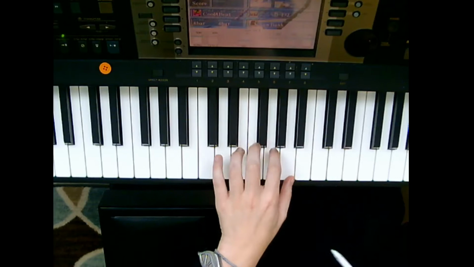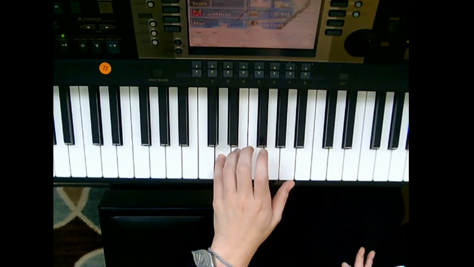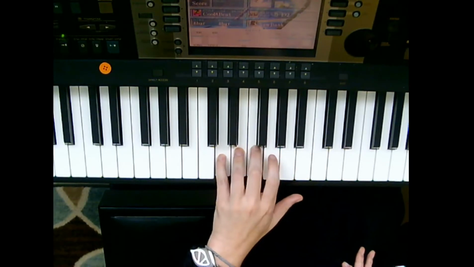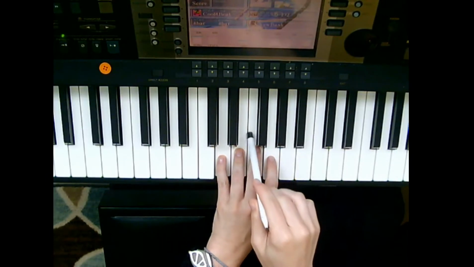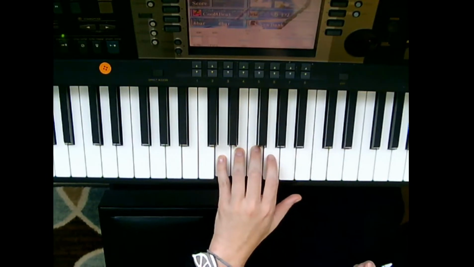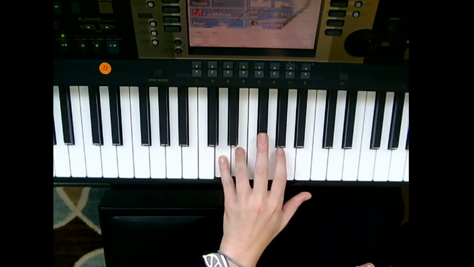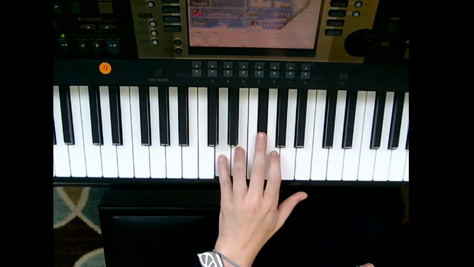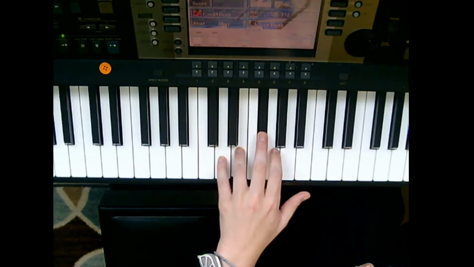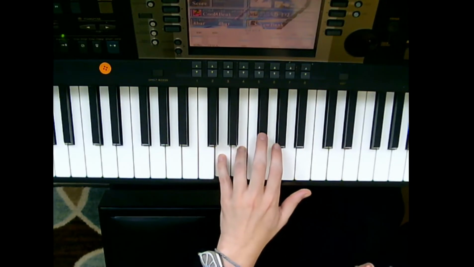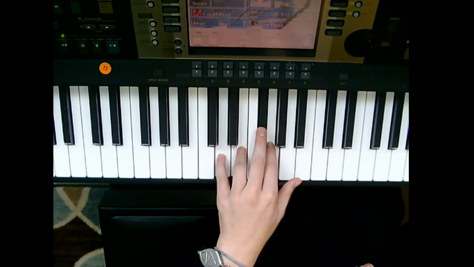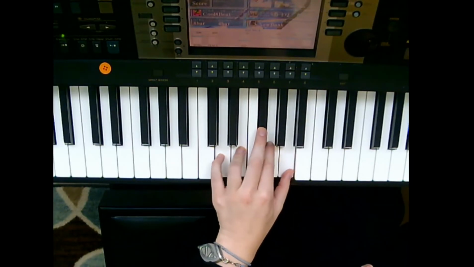So I have tonic, whole step, aha. So right here, playing the white key doesn't give me a whole step. I need to take this and raise it up to the black key. So I'm changing it from F to F sharp. Now let's try it. Tonic, whole step, half step, whole step. There we are.